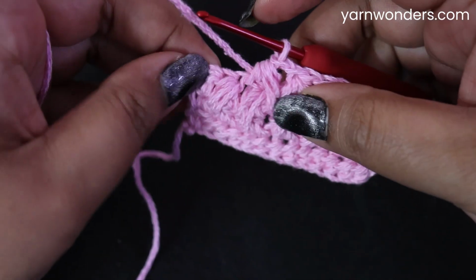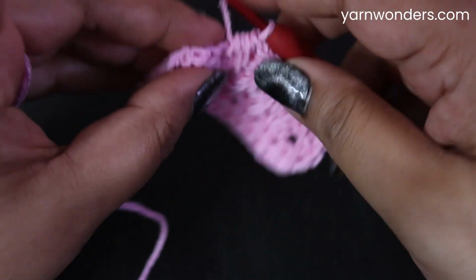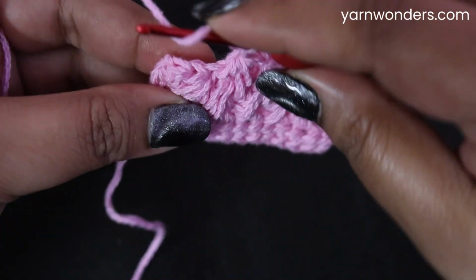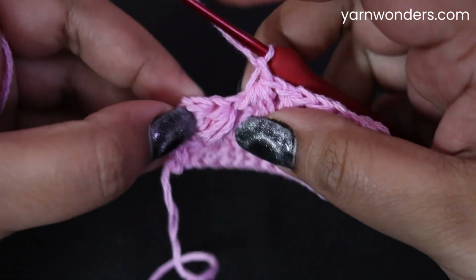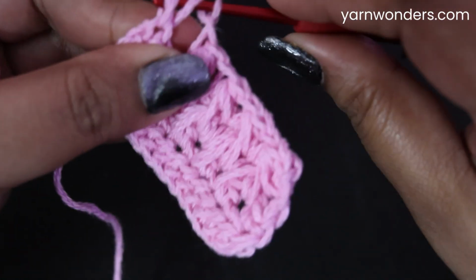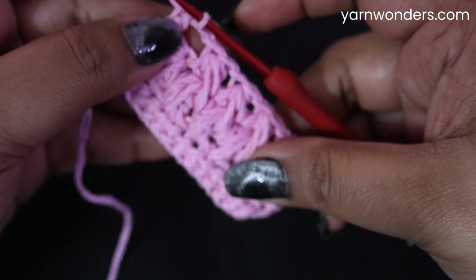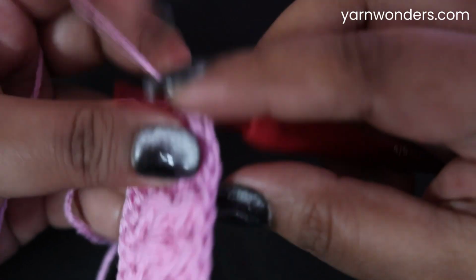Again at the end of it, at the very last feather stitch, you're just going to directly chain 1 and make a half double crochet at the end of it, giving way for the next feather stitch. Don't worry about the gap, you will fill this up in the next row.